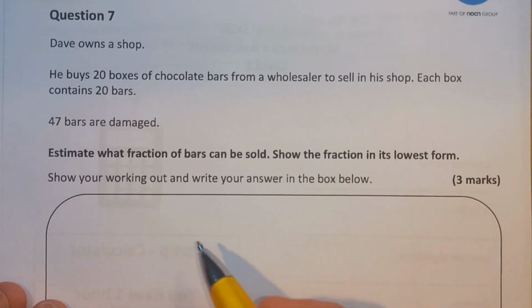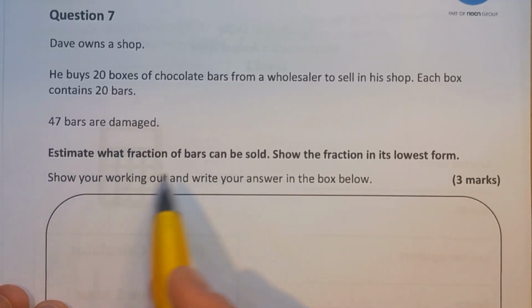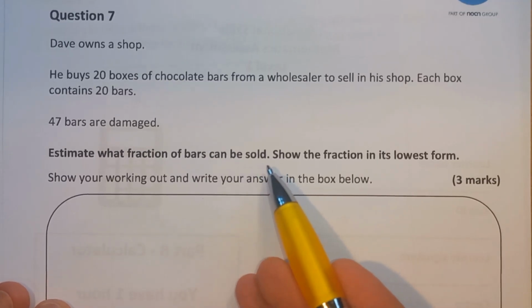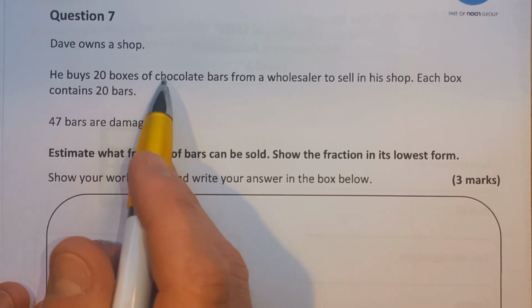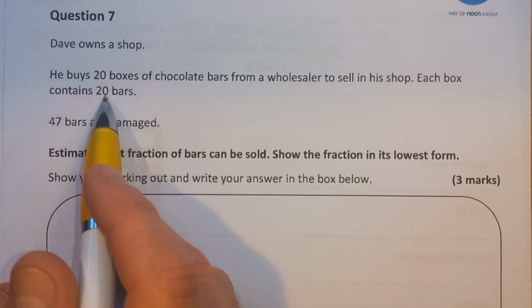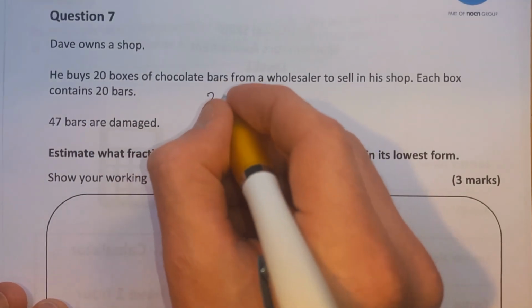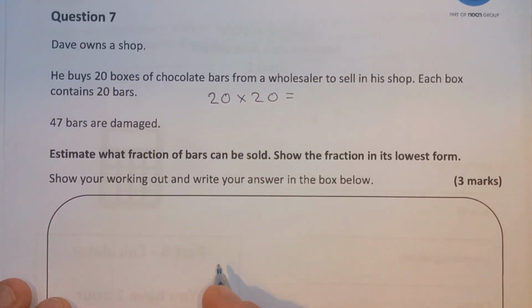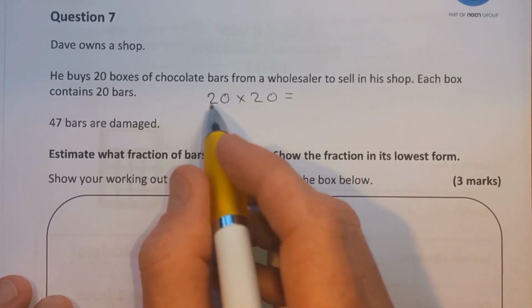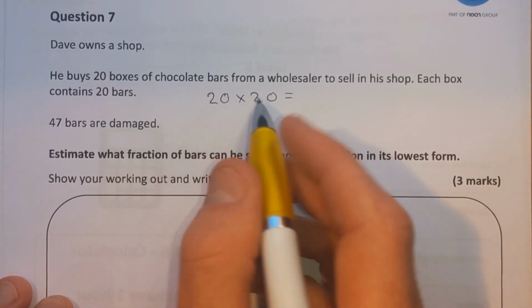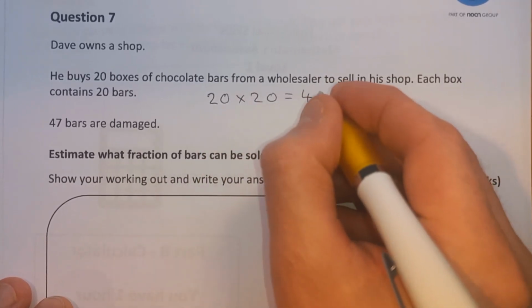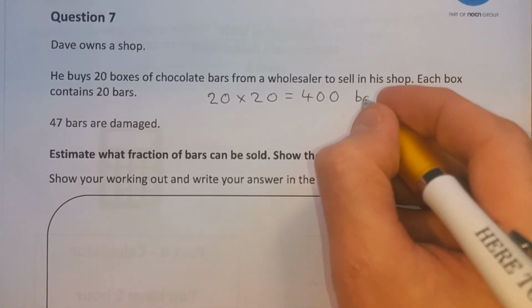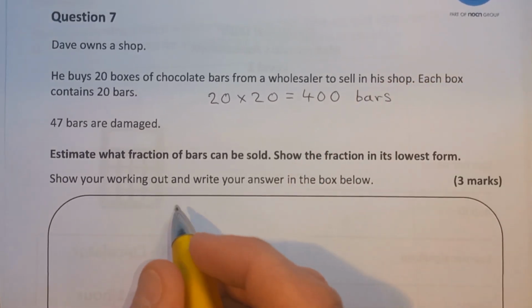Right, so we've got loads going on here. We're trying to find out what fraction of the bars can be sold. Well, to start with, we want to know how many bars there are. Okay, so he's buying 20 boxes and each box has got 20 bars. So in total, there's going to be 20 lots of 20, or 20 times 20. So you can use your calculator, or you can say, let's ignore the zeros, 2 times 2 is 4, and then put the zeros on. Let's say, you can use your calculator to check as well. So we've got 400 bars in total.